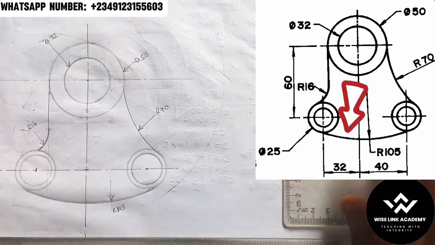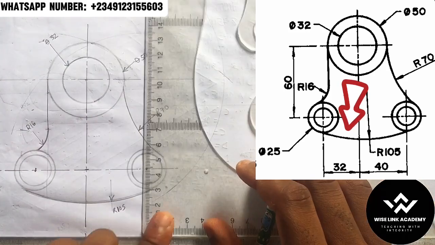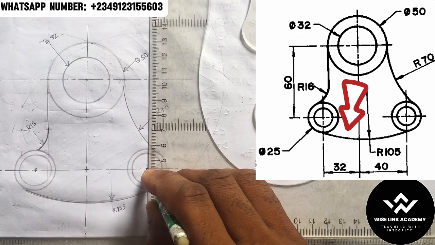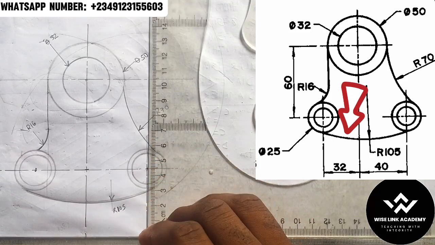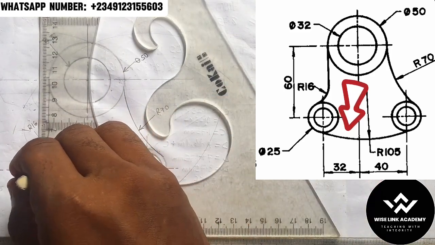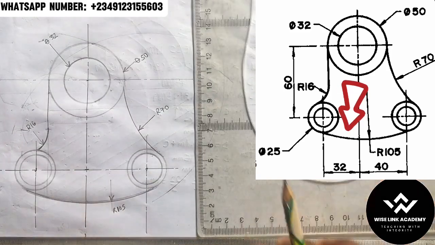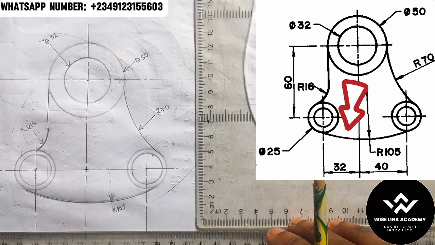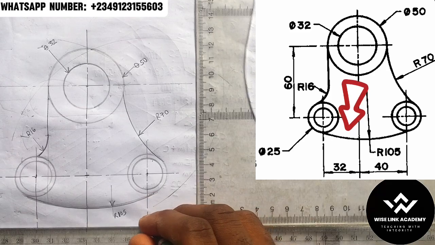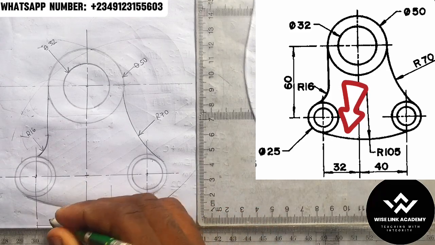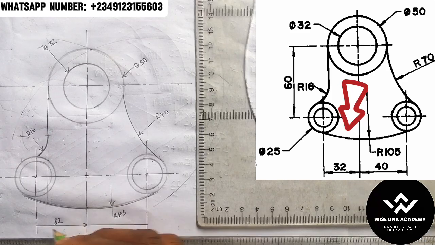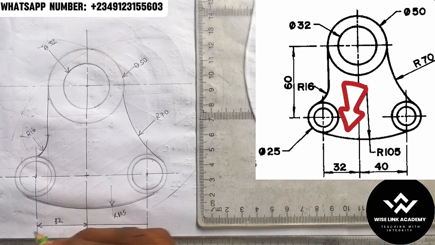So of course, we said if I take my compass down here, long one, short one, long one, short one, long one, come down here, long one, short one, long one, short one. We said from here to here is 32. Here to this point is 32, right?